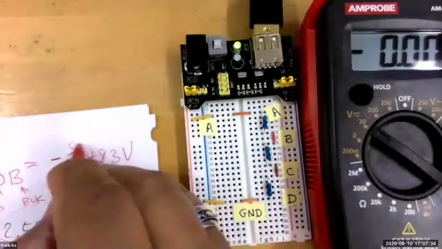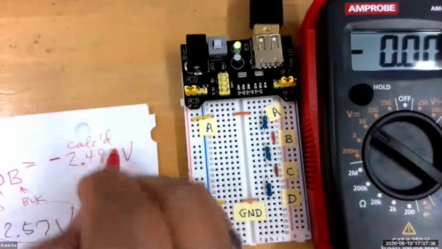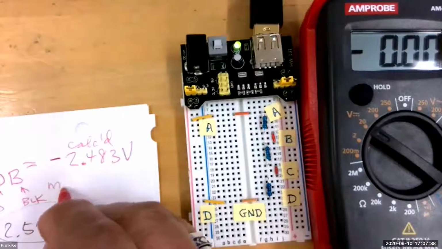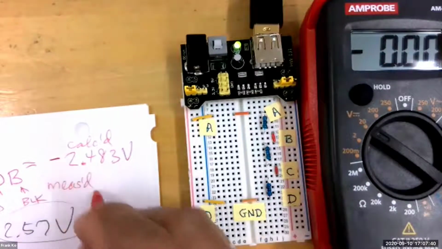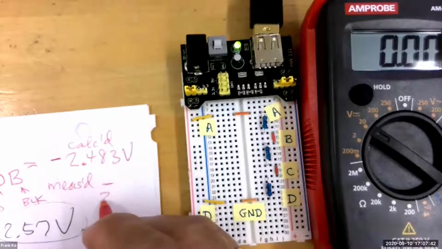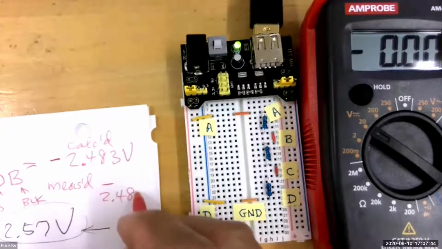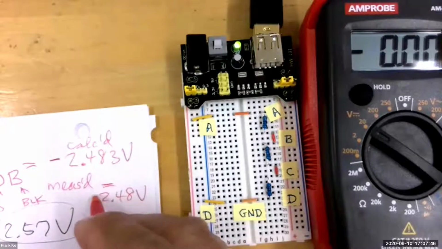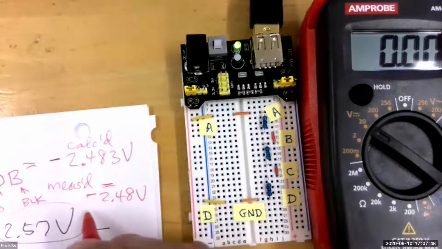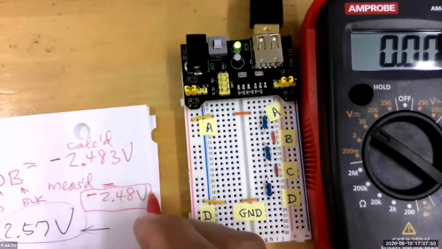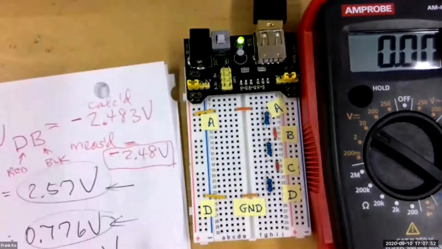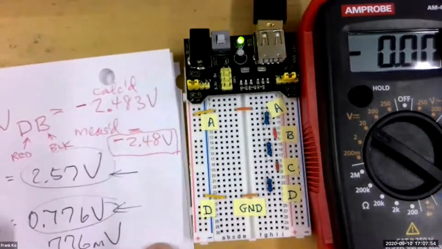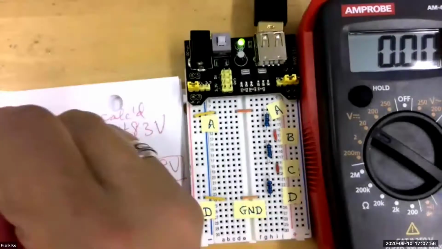So we have a calculated this, and we have a measured negative 2.48 volts. Negative, it equals to a negative 2.48 volts right there. How about if I switch the leads? How about if I do this?